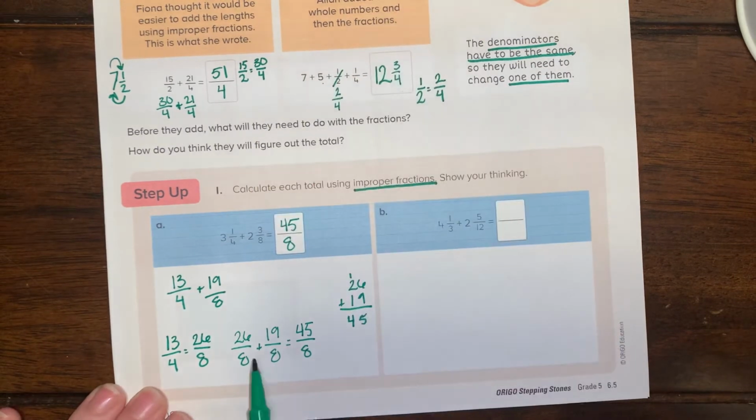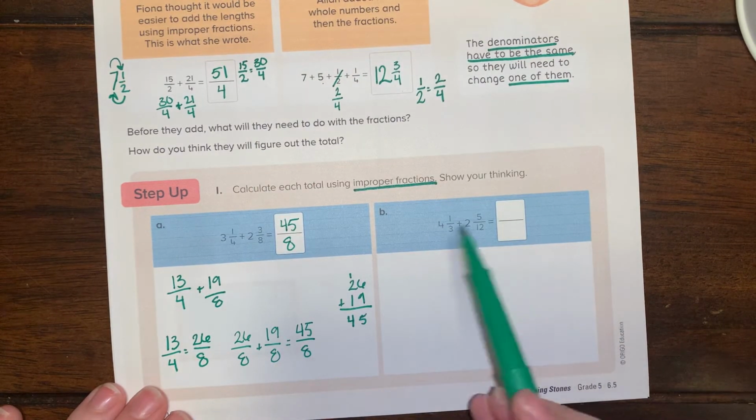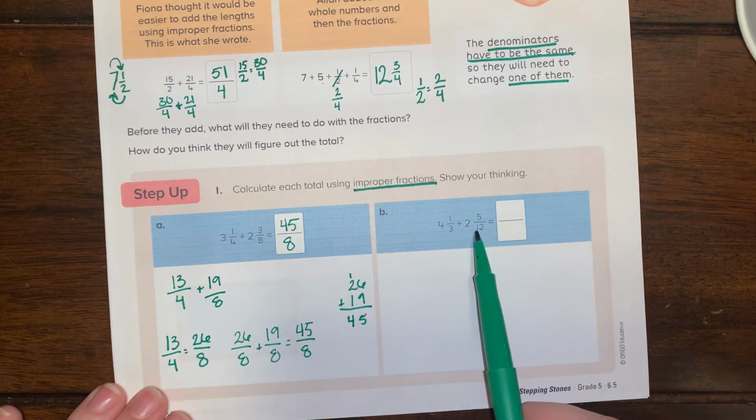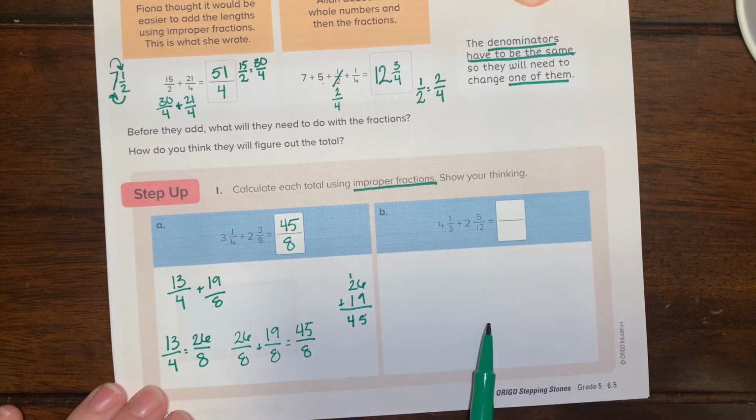Okay, and you're going to do this exact same thing over here. Remember, you're going to change these to improper fractions. You're going to add the improper fractions together. Alrighty, let's move on to our next page.